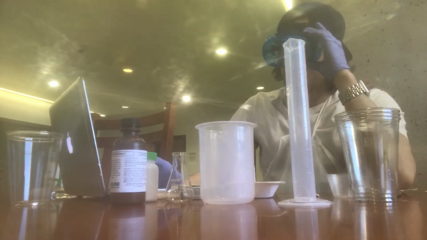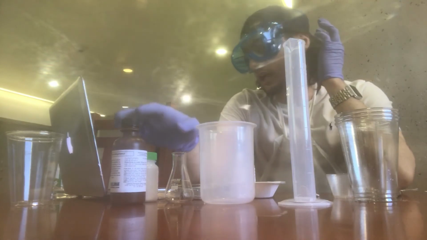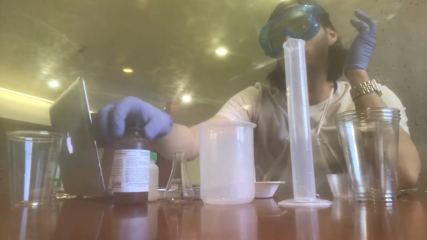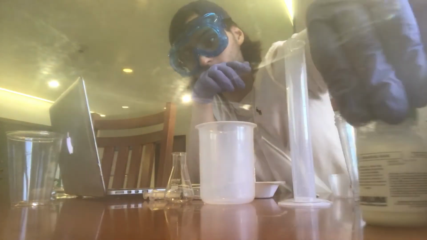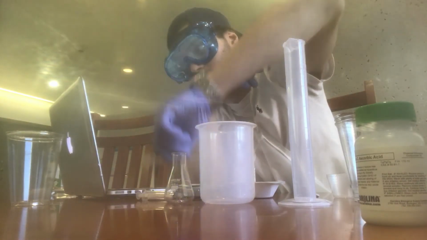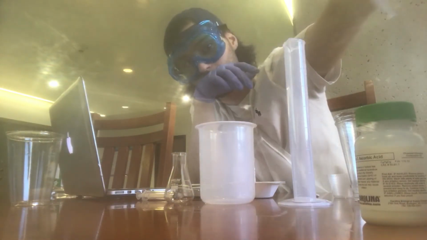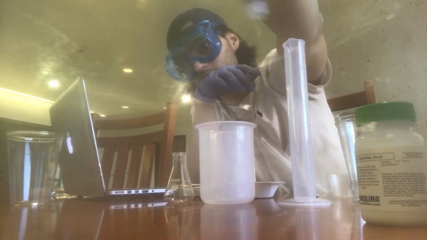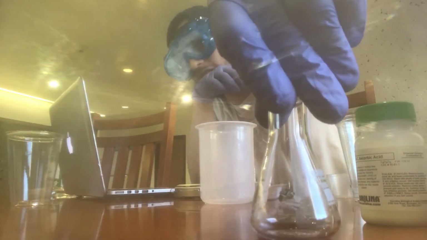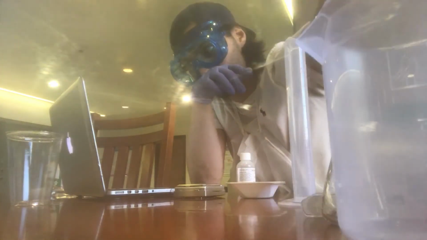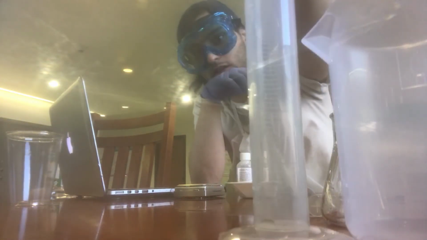So the materials needed in this lab are the dichlorophenolindophenol, the DCPIP, which is right here. We have the vitamin C, also known as ascorbic acid, a graduated disposable pipette, the 5 ml syringe, a 25 ml Erlenmeyer flask, a 250 ml beaker, and the 50 ml graduated cylinder.